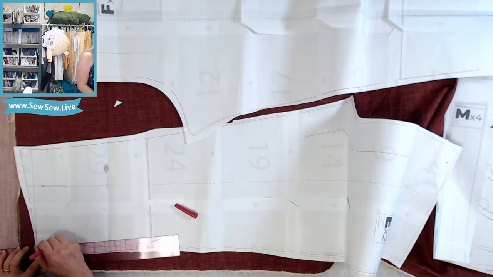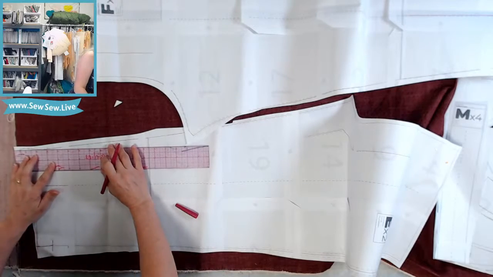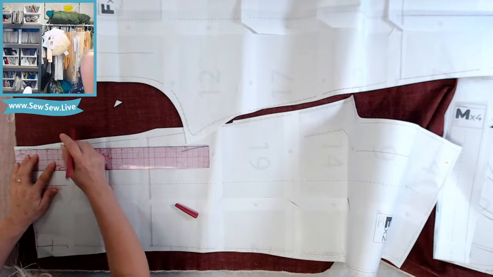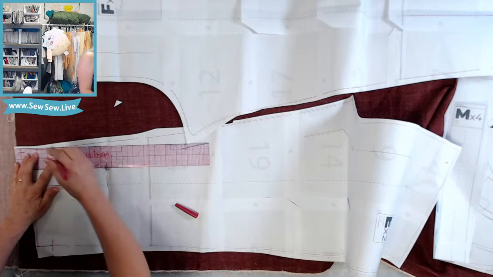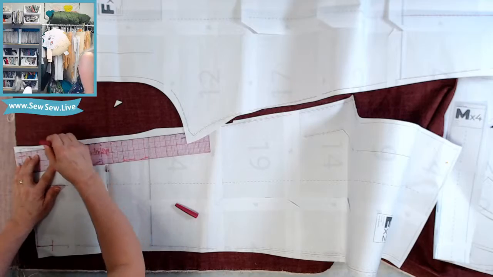Oh my gosh, I'm getting confused because it's upside down. I don't usually do this sideways, it's so funny. All right, so we're gonna do 1.5 there. So I'm just putting that hem shape back in there.